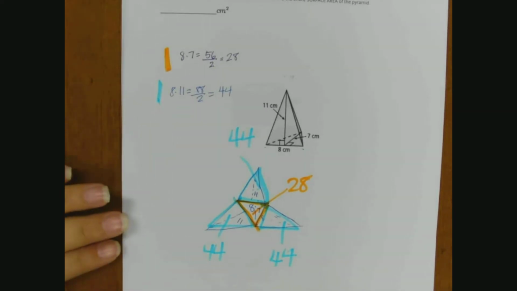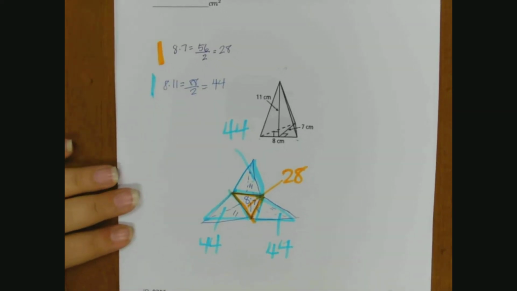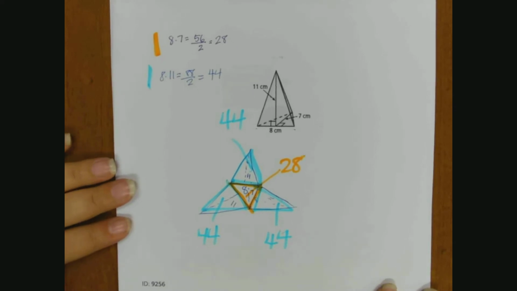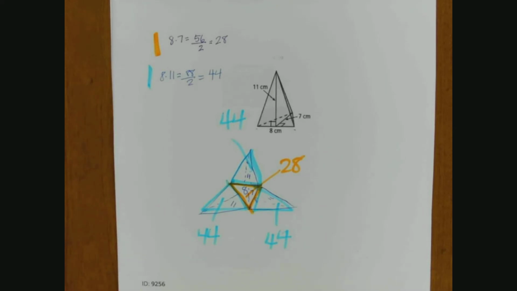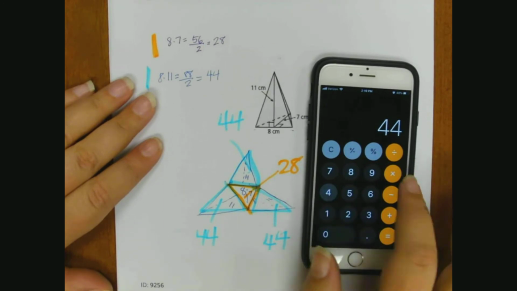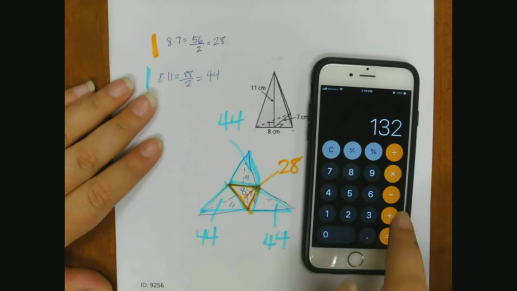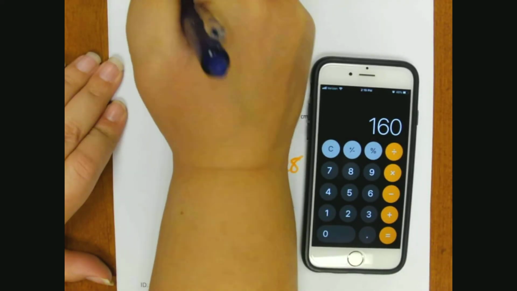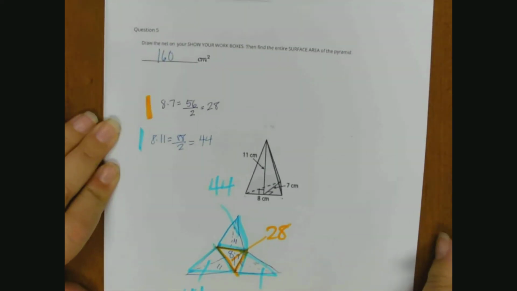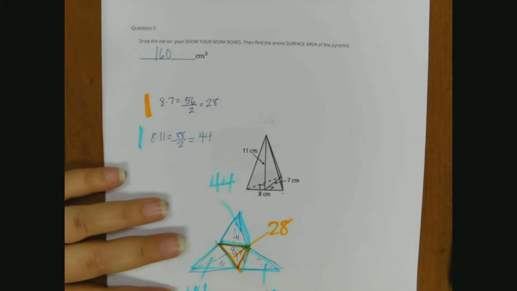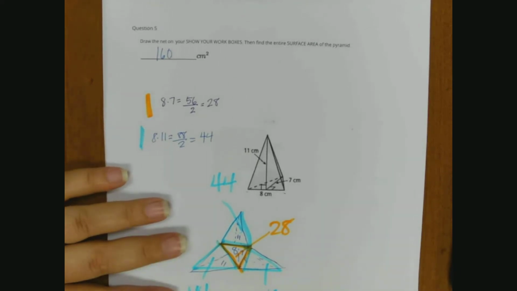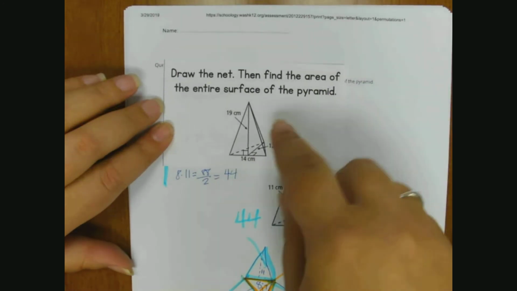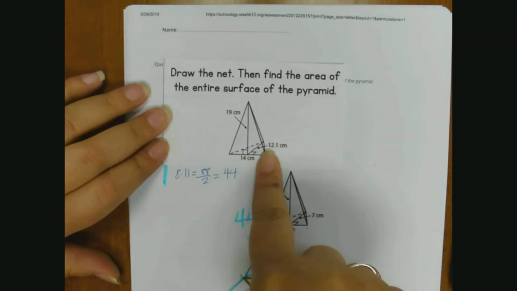Okay, it lagged for a second. Hopefully it's still with me. Okay, so I have 3 lateral faces that are 44 and the base, which is 28. So let's add those together. I've got 44 times 3 plus 28, which equals 160 centimeters squared. Okay, so if you missed question number 5, here is your makeup problem right here. Draw this net and find the surface area.